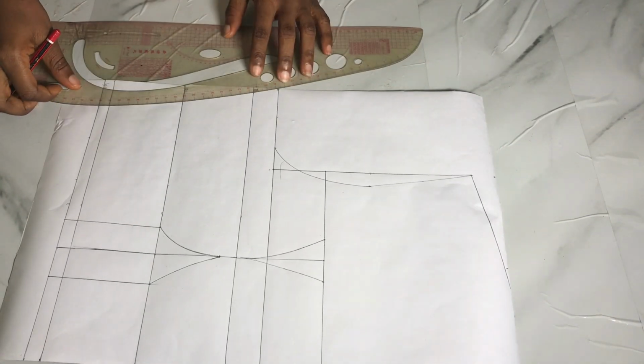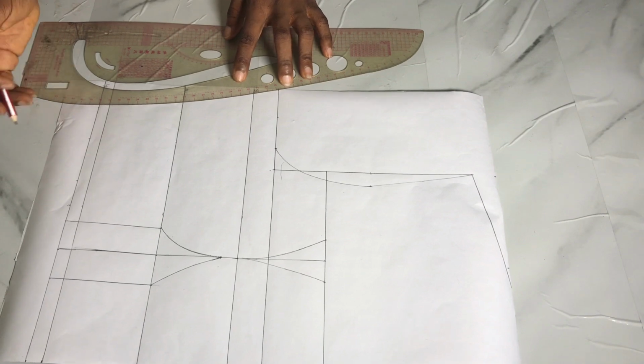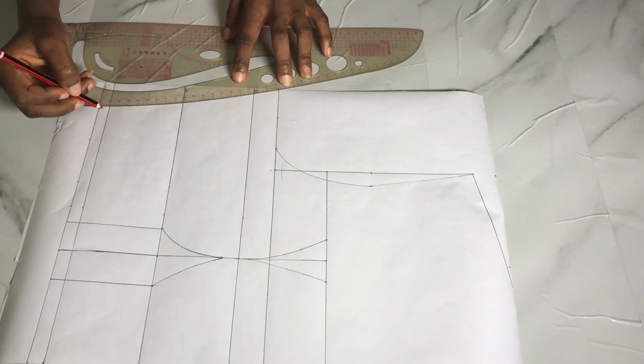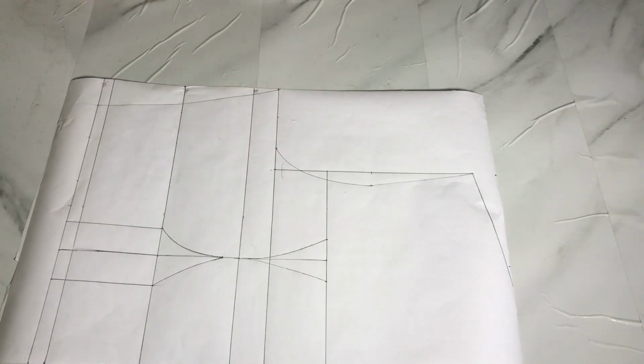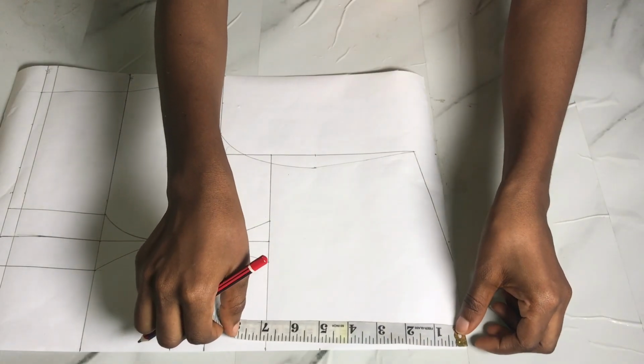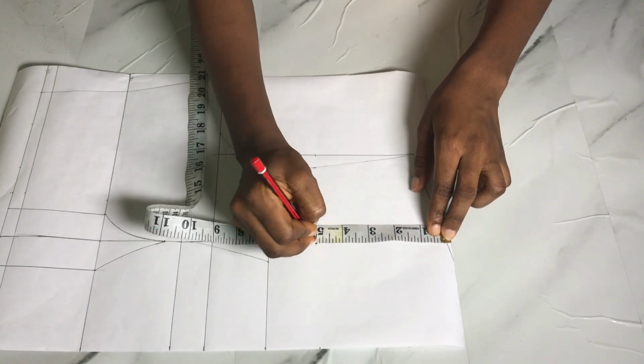Okay, so you are going to extend your pattern paper from the waistline by how long you want the Basque waistline to be. On my own waistline, I placed my waist circumference divided by 4. I replaced the dart and I added my stitching allowance of 1.5 inches. After doing that, I connected the 3 dots like this.